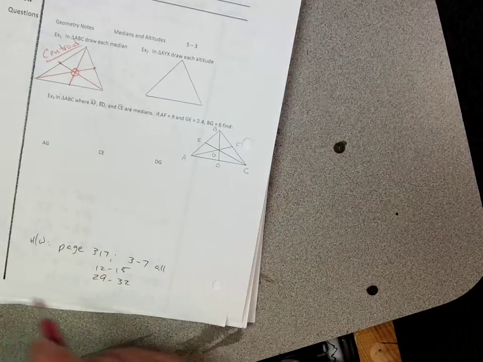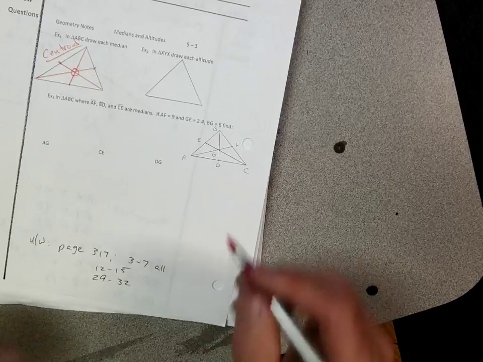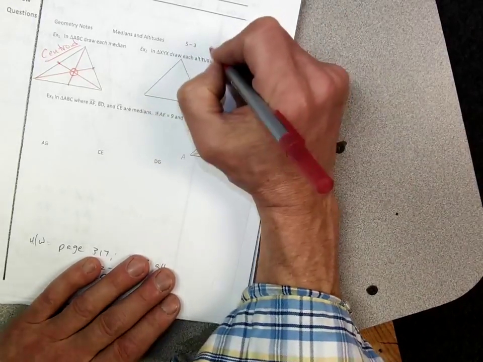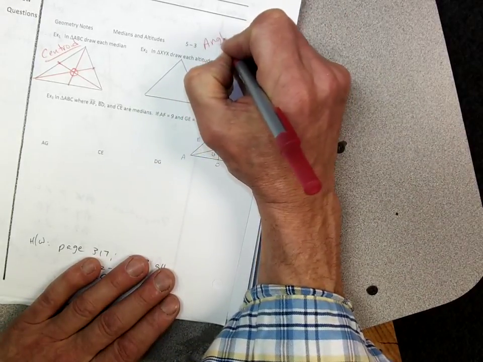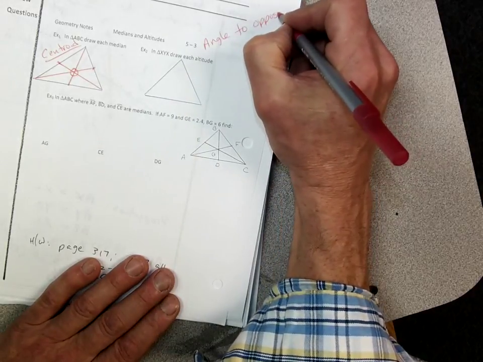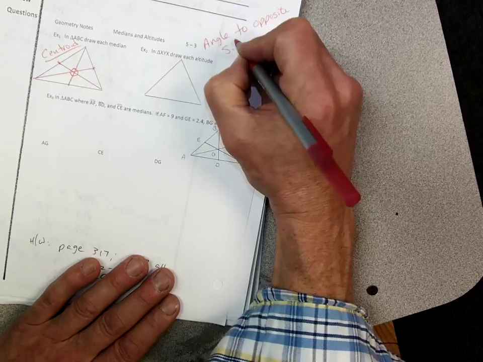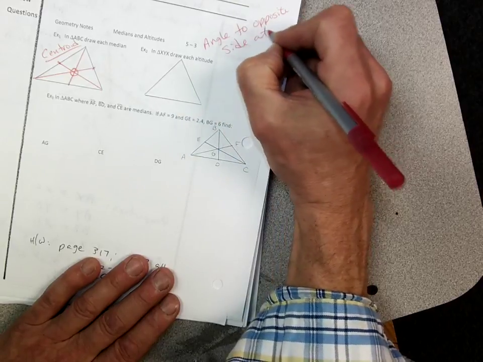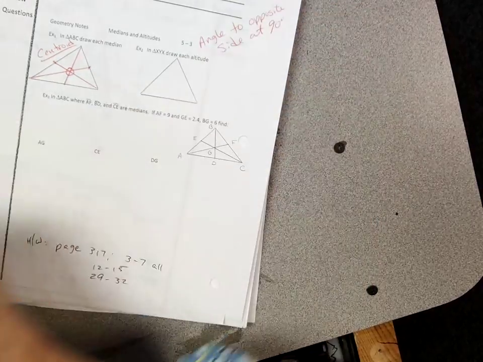Okay? So if I were to draw the altitudes, the altitude is from the angle to the opposite side at 90 degrees. All right, so let's see if I can draw that in.